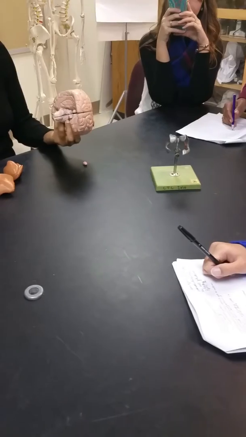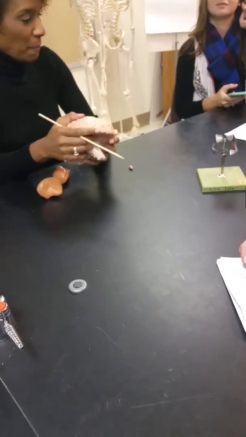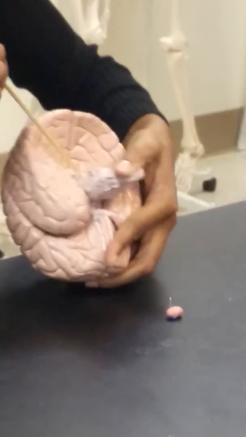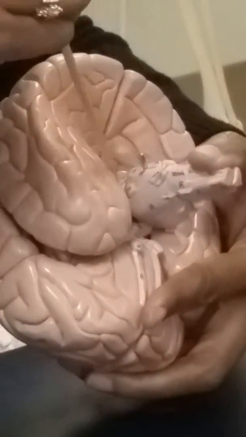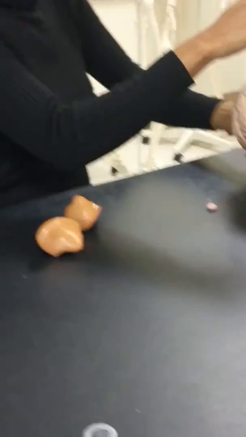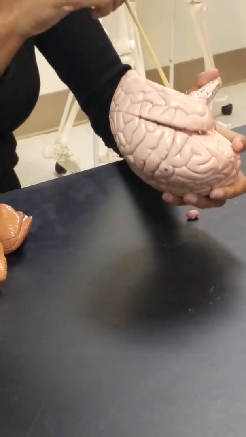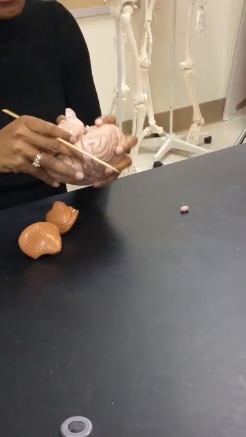All right, any questions? I think that's it. What about the cerebral peduncle? The cerebral peduncle is going to be in this area, this region here, right there. Just know that's what it is.